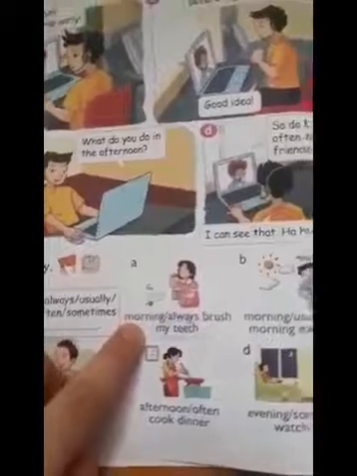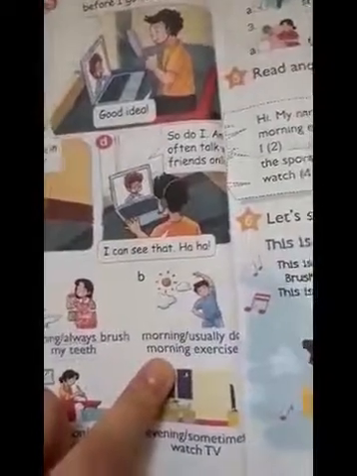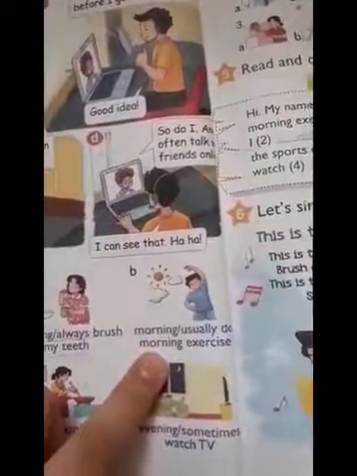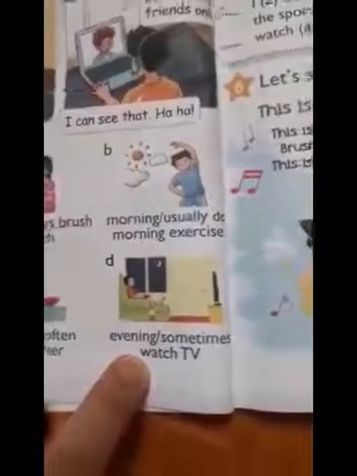Unit 2, Lesson 1, Point and Say. A. What do you do in the morning? I always brush my teeth. B. What do you do in the morning? I usually do morning exercise. C. What do you do in the afternoon? I often cook dinner. D. What do you do in the evening? I sometimes watch TV.